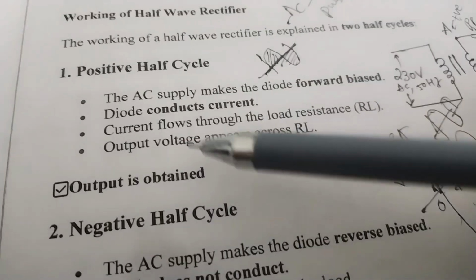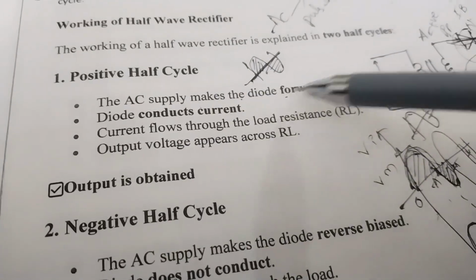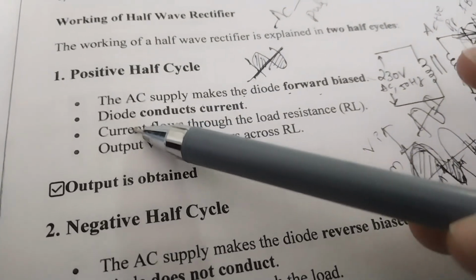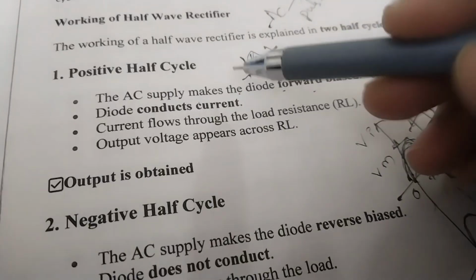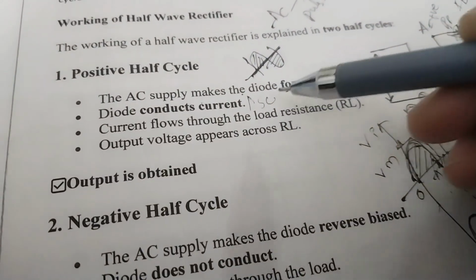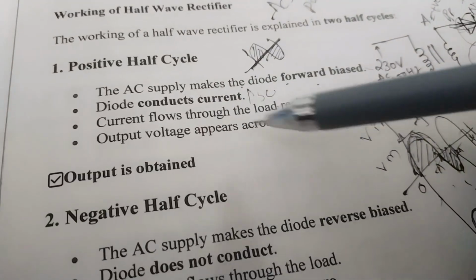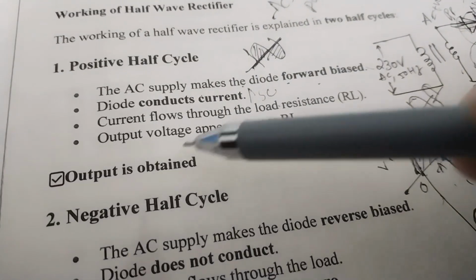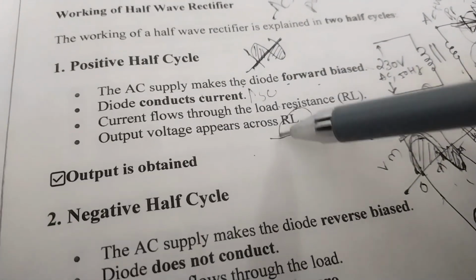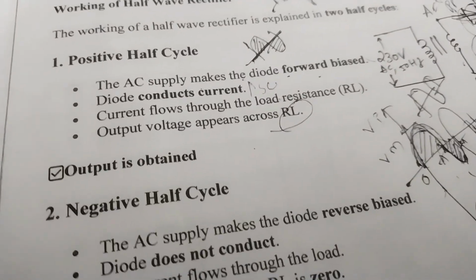Look at here. During the positive half cycle of the input, the diode becomes forward biased. In forward bias, the diode conducts the current, it becomes short circuited, SC, and allows the current to flow through it. The current flows to the load resistance RL and the output is measured across load resistor RL. This is the working in positive half.